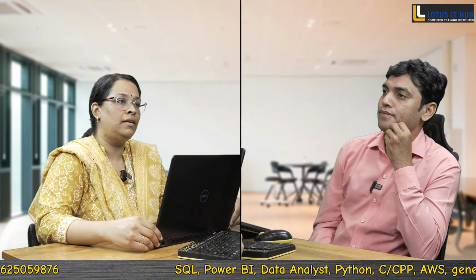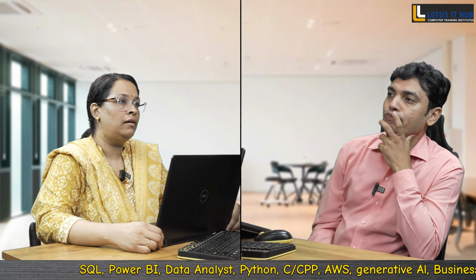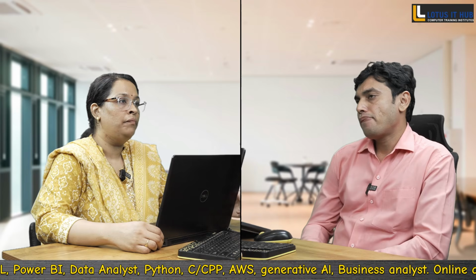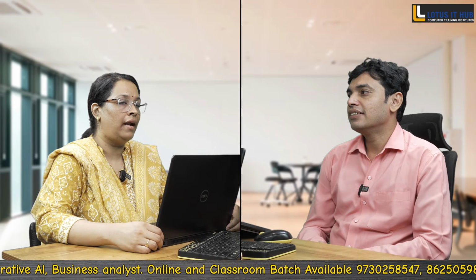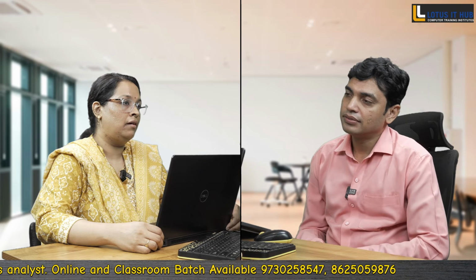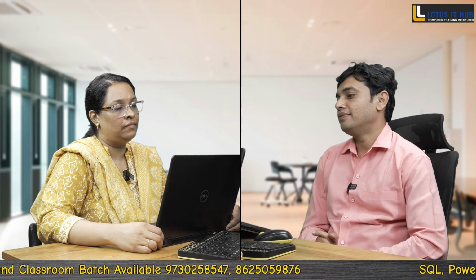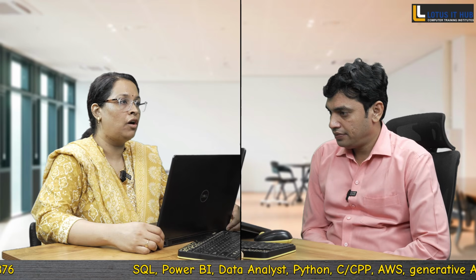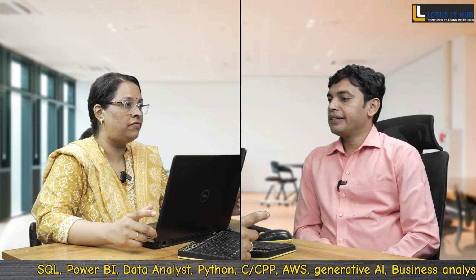Okay. Is it possible to tell the difference between unique and not null in SQL? Yes. Unique ensures that all values in a column are different, and not null's simple rule is that a column cannot be left empty. Okay. What is the check constraint in SQL? Check constraint ensures that all values in a column satisfy a specific condition.